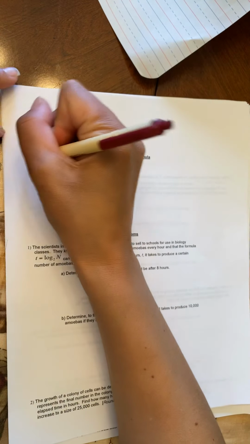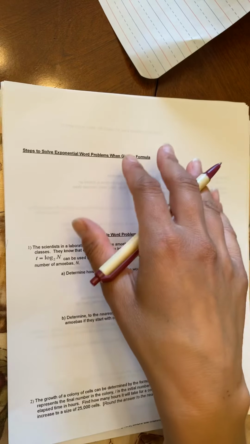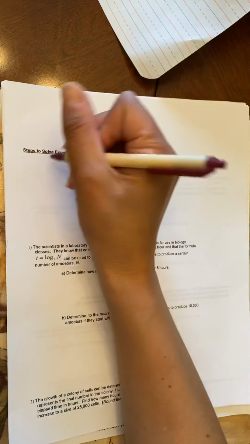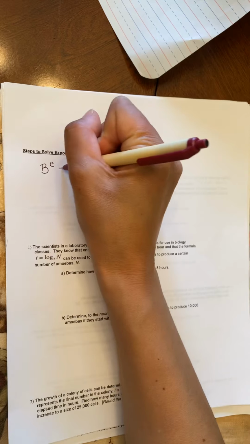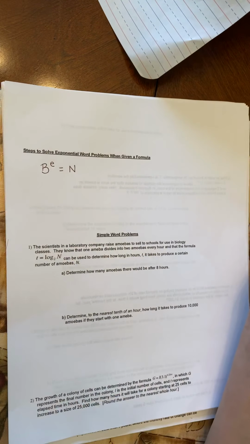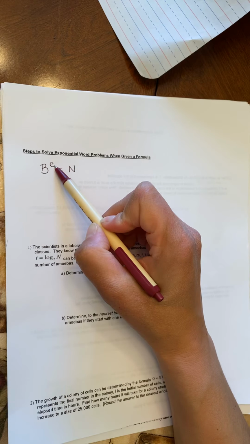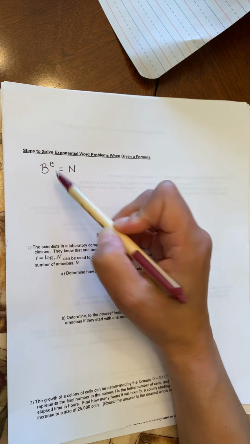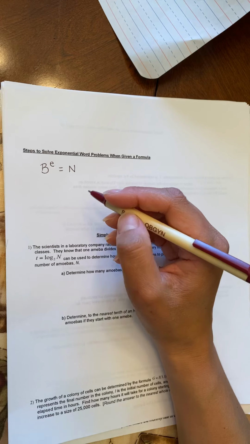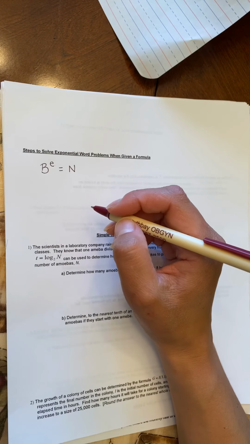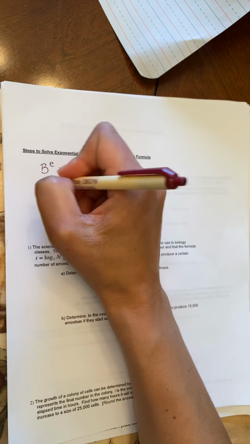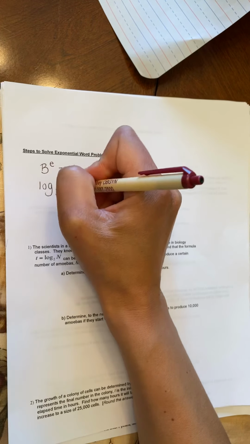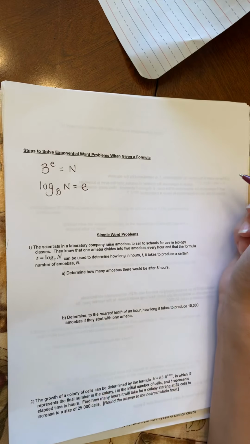So the first one is when you're strictly given exponential form, right? So remember exponential equations, we have b raised to the exponent equals some number. So that's gonna come back into play. Now remember, if your b and your e are numbers, you just plug them straight into the calculator. If you need to solve and you don't have the exponent, if you remember, we go from exponential form and we turn it into a log. So if you remember, we go log b n equals e.